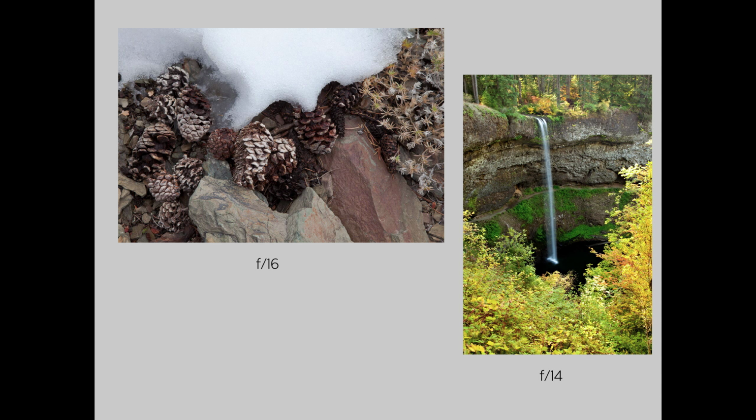On the right from Silver Falls State Park, again, same kind of principle. I've got the trees in the foreground and I'm fairly close to those. And then I've got the rock face in the background, and I want both of those acceptably sharp. So that's why I chose f/14. I could have shot it at 14, 16, maybe even 18.